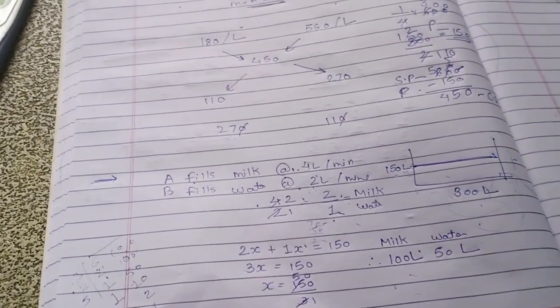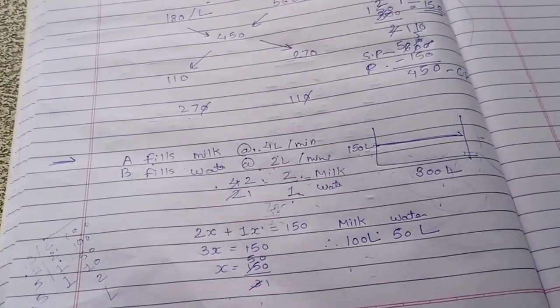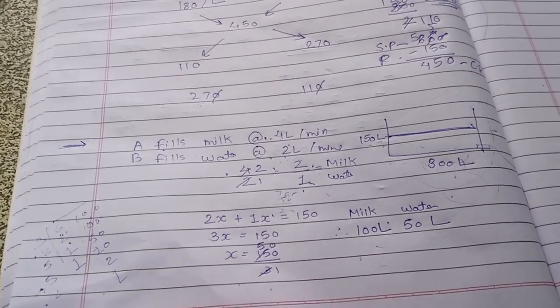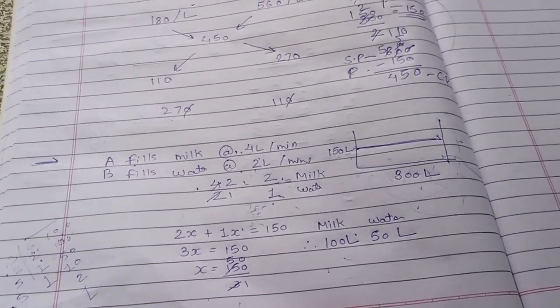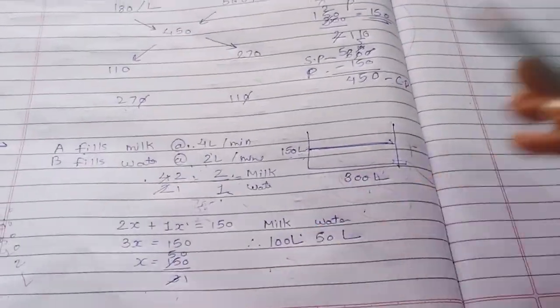I want you to imagine, guys, whenever these types of questions come, just imagine a pool, a tank of 300 liters. In that tank there are 100 liters of milk and 50 liters of water. A very huge tank. Now we have calculated this.